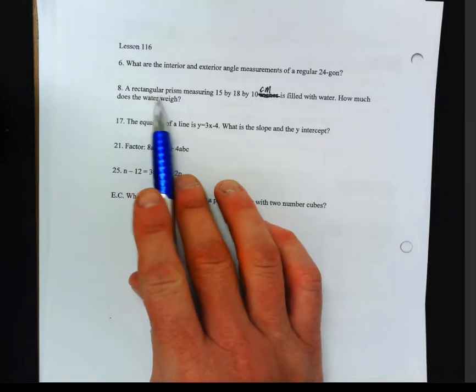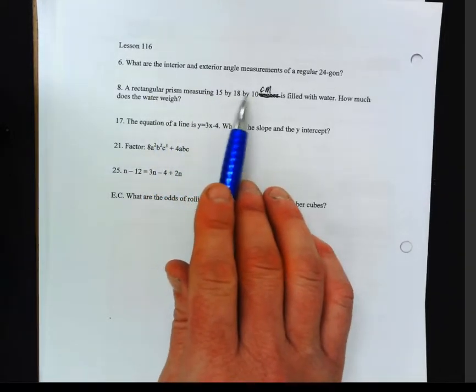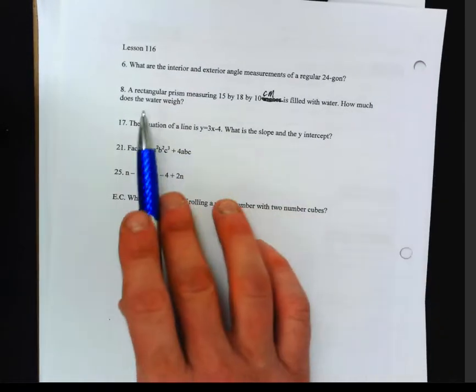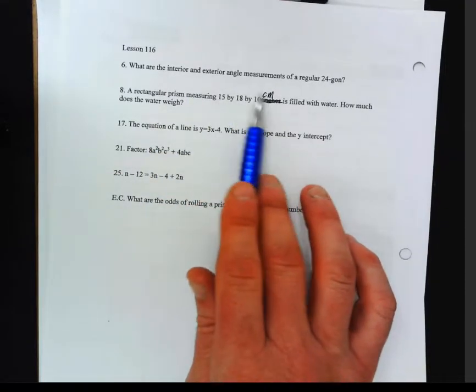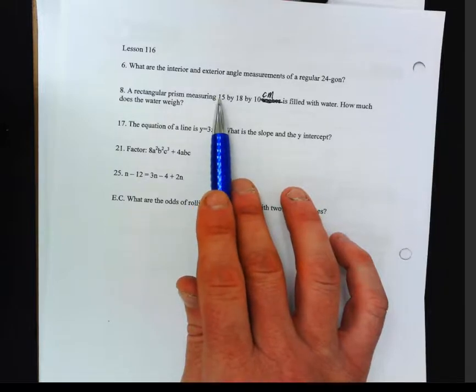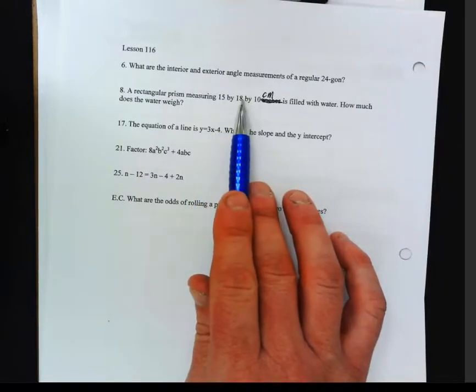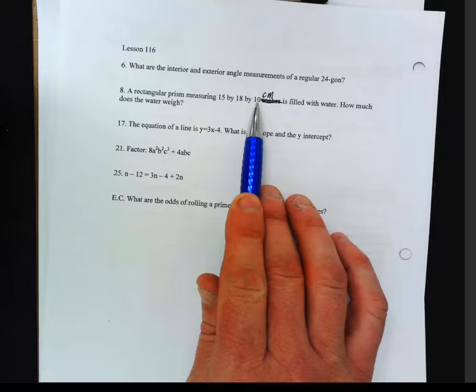Number 8 says a rectangular prism measuring 15 by 18 by 10 is filled with water. How much does the water weigh? Guys, remember, the weight is the same thing as the volume. So multiply 15 times 18 times 10, and that's how many grams it'll weigh. That's lesson 114.